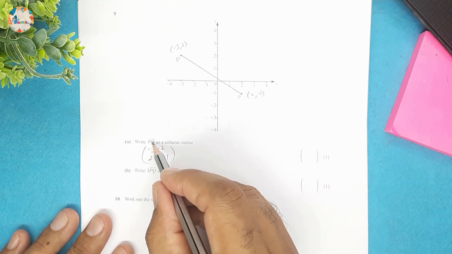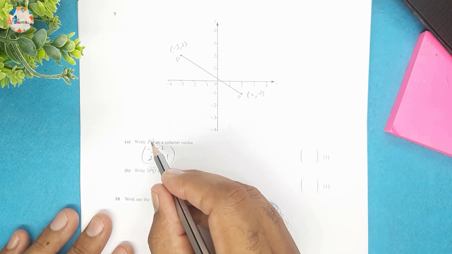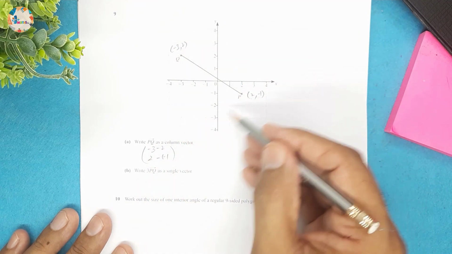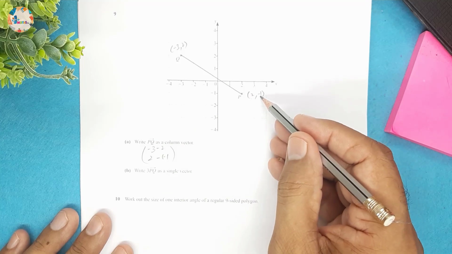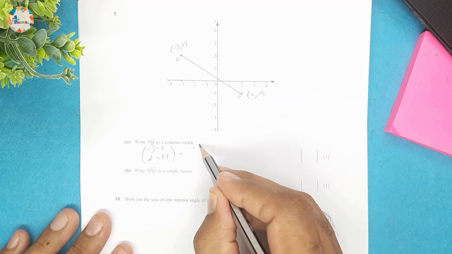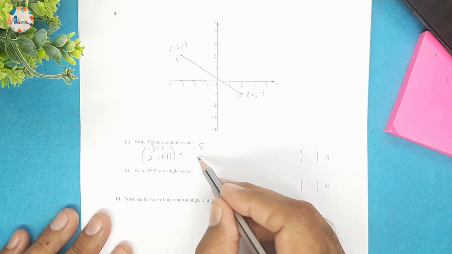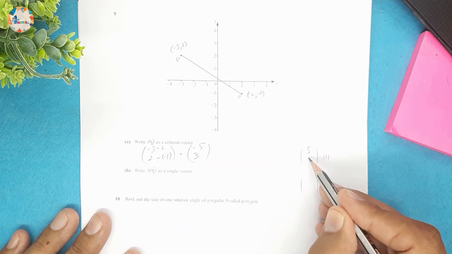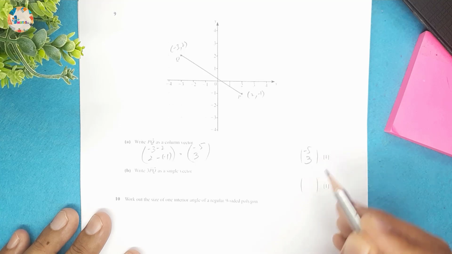Here it is PQ, so in sequence we'll take the coordinate of Q first. So the x coordinate of Q is -3. So -3, -2 and 2 and -1 will result in -5 and 3. So -5 and 3 will be our answer, which we provide over here.